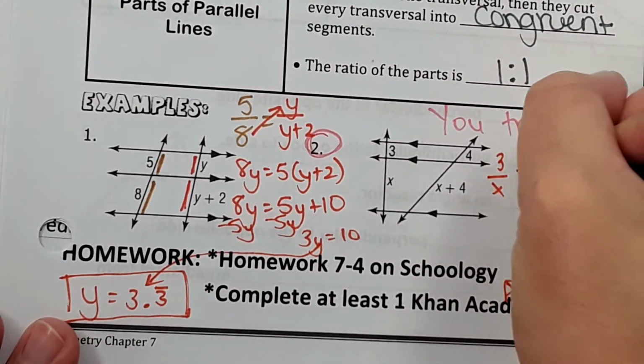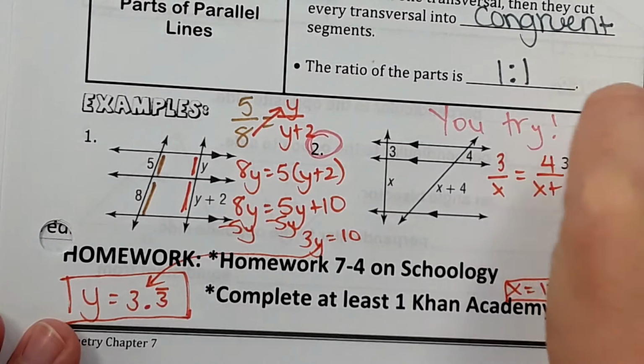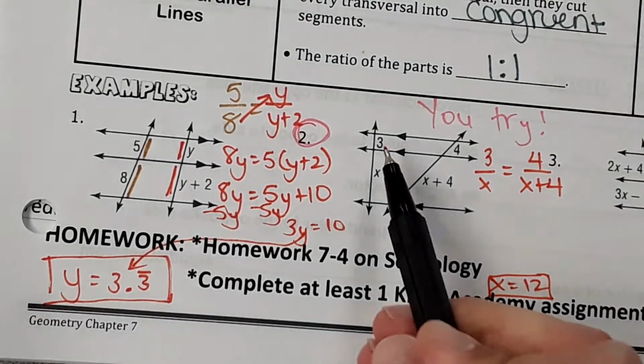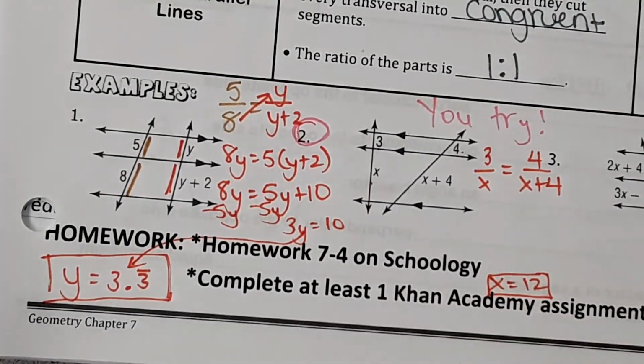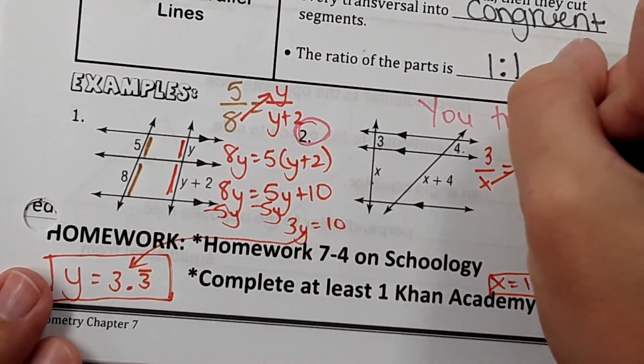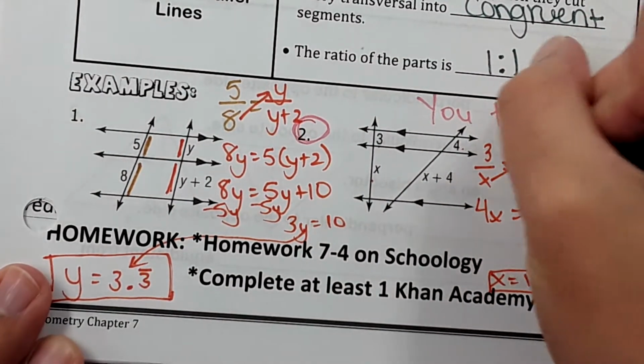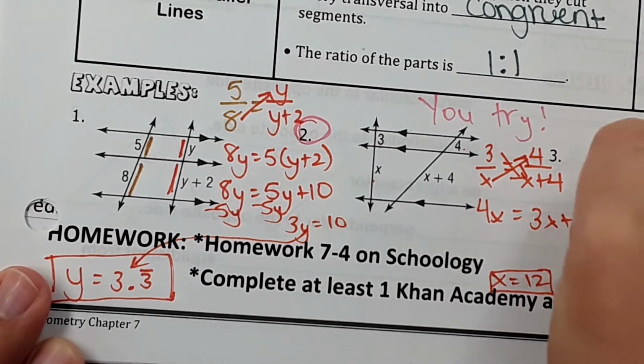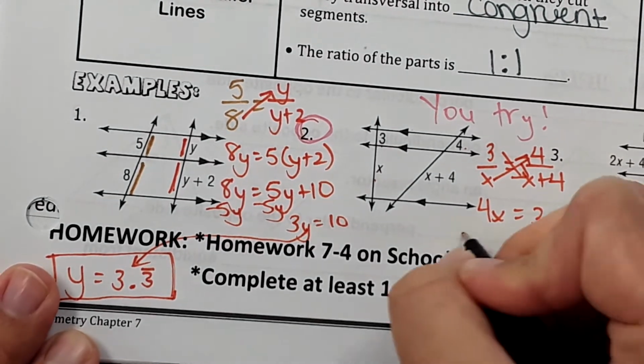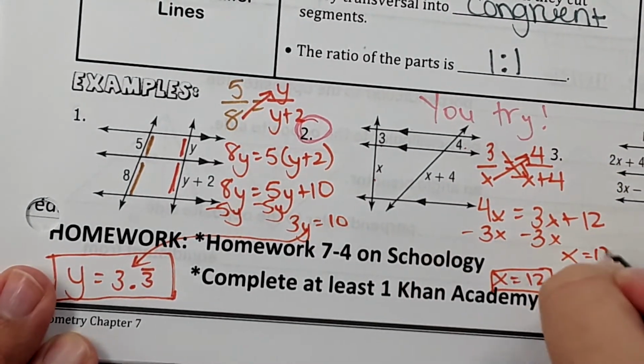3 over x equals 4 over x plus 4 is how I'd set it up. Now you could have done 3 over 4 equals x over x plus 4. That's fine too. X times 4 is 4x. Then 3x plus 12. Then I get x equals 12.